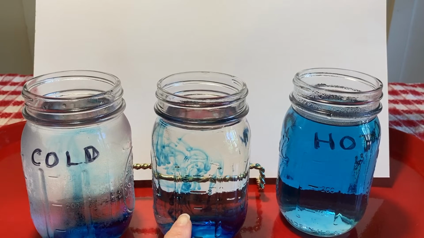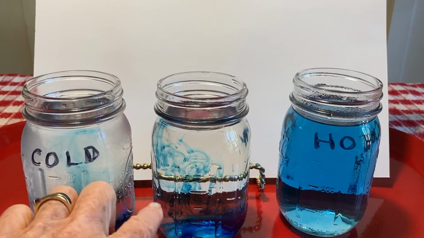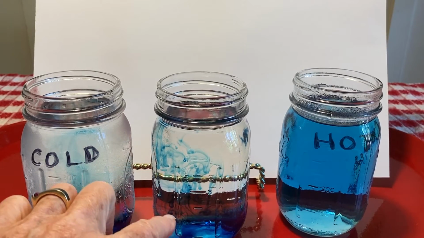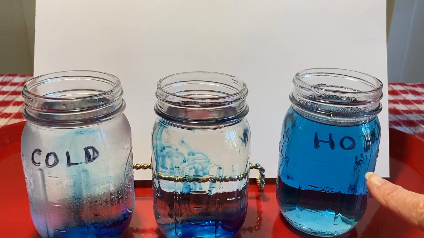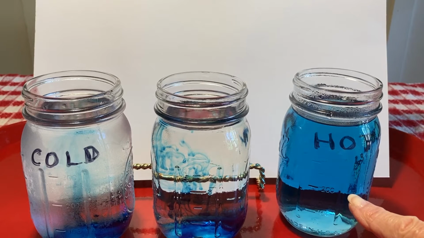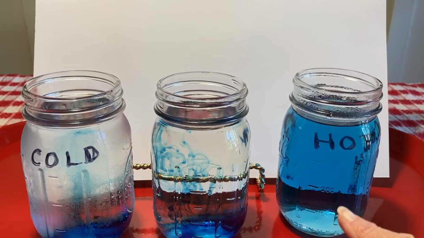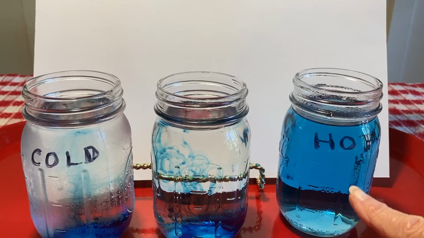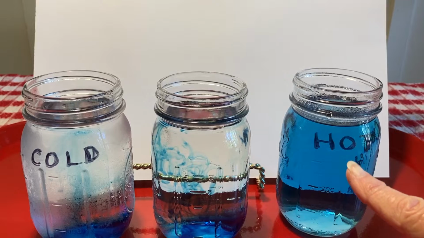And we know this one is room temperature. So, you can see it is starting to move. So they're moving a little quickly. And oh my gosh, we've only been doing this experiment for 2 minutes and 30 seconds, and already the coloring is completely dispersed in our hot container. So I'm going to turn the video off for a second.